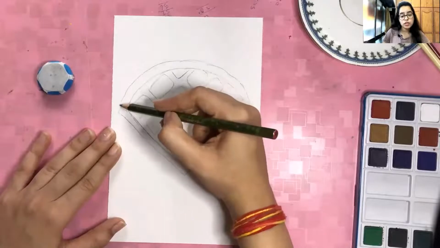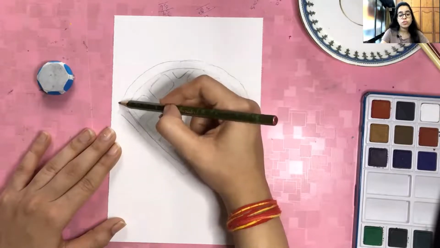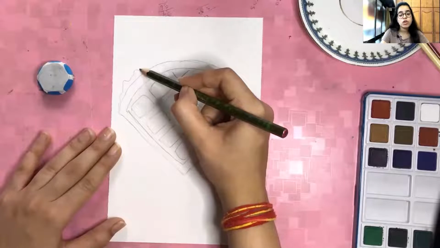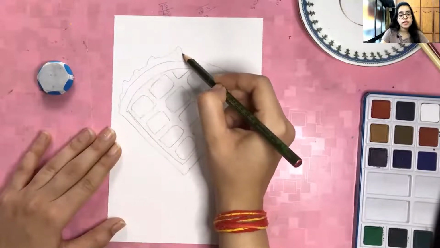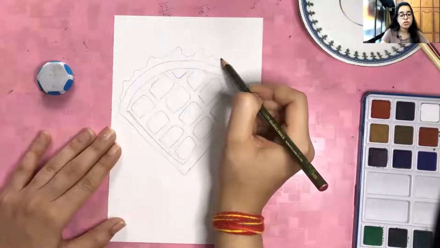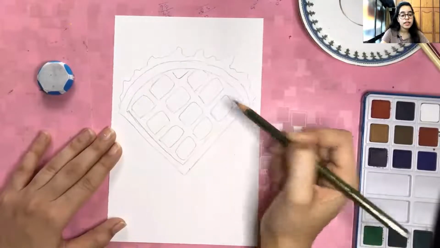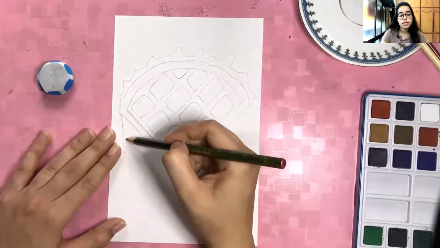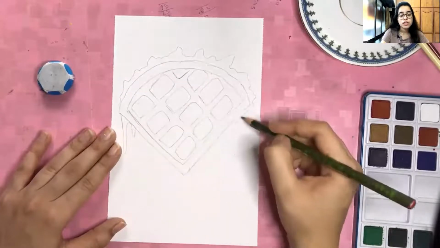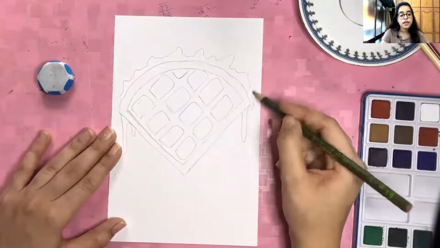So the piece of waffle is ready for us now. Let's add a little bit of liquid chocolate on top over here. I'm just going to draw these zigzag lines and these rough lines on top. A little chocolate over here. And there's also a little bit of chocolate which is dripping down. So I'm just going to create a little bit of drops at the side.